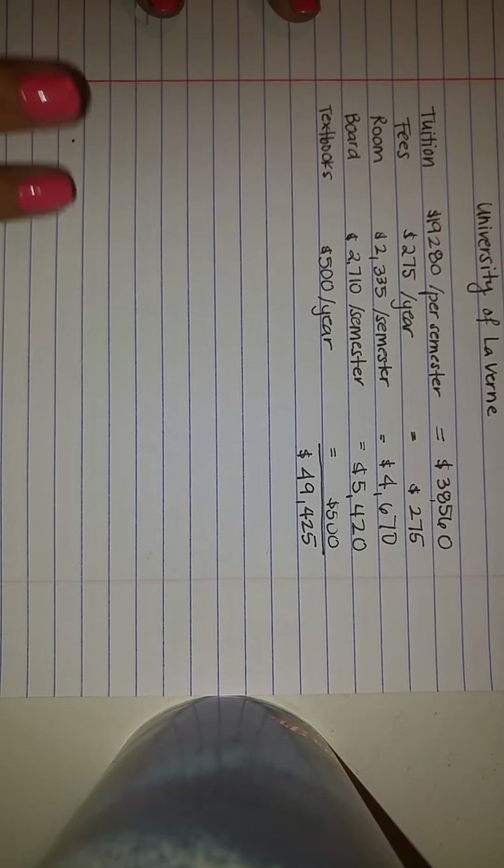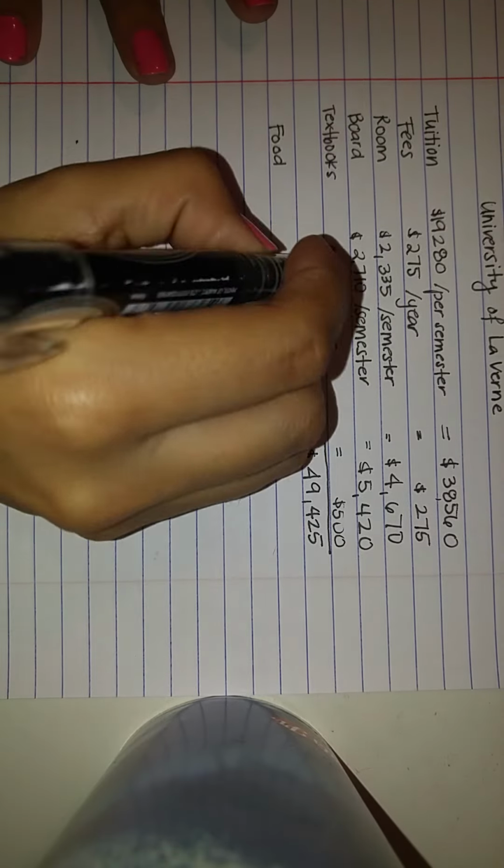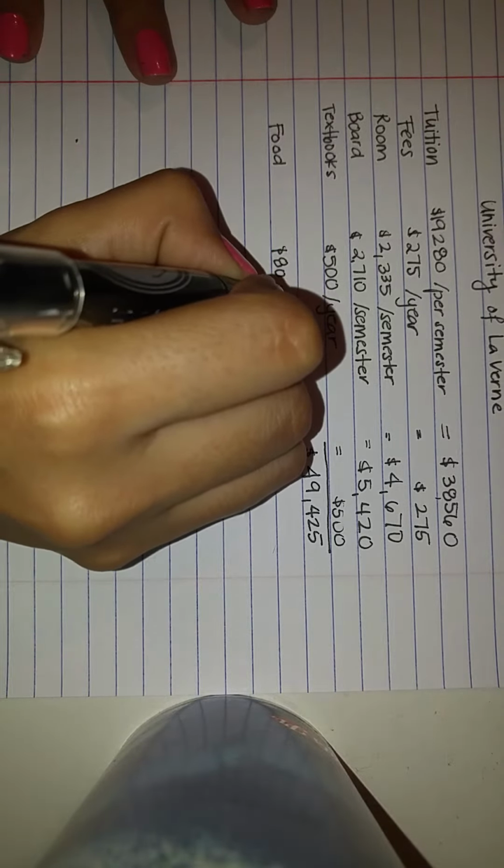Okay, so some of the other living expenses per month are food. Now, food is included in the board expense here, but this is food that you would be purchasing elsewhere, like if you were to go buy a cup of coffee or buy some food outside of campus, some snacks, anything like that. I will go ahead and approximate that I personally would spend around $80 a month on food.